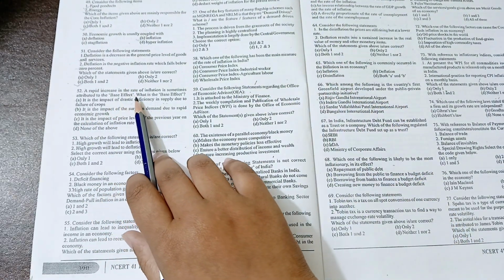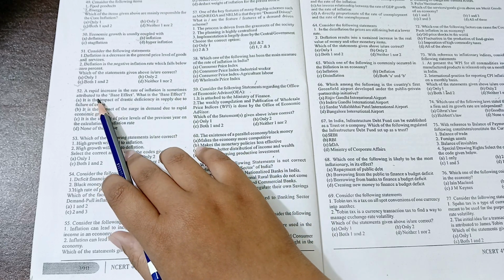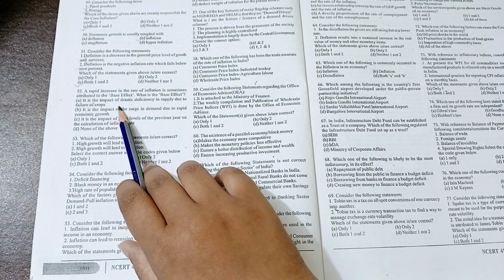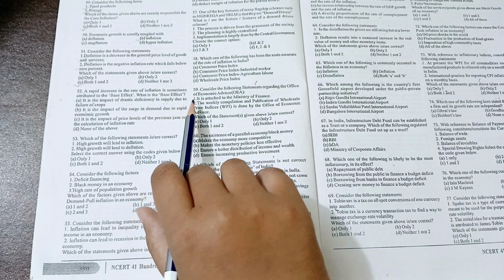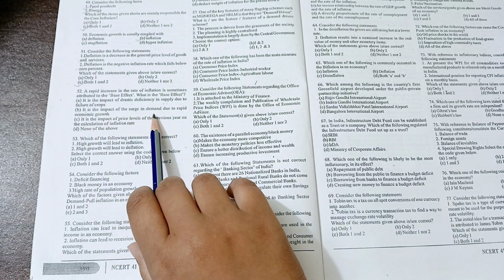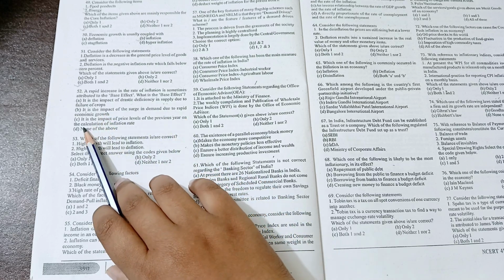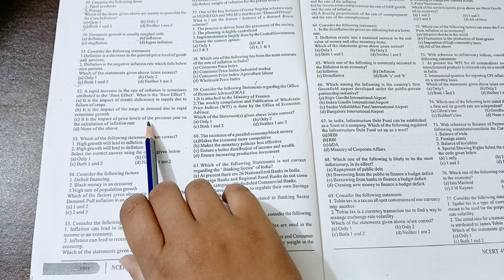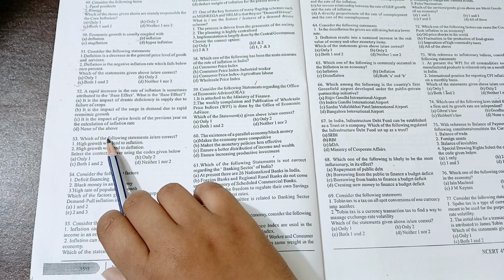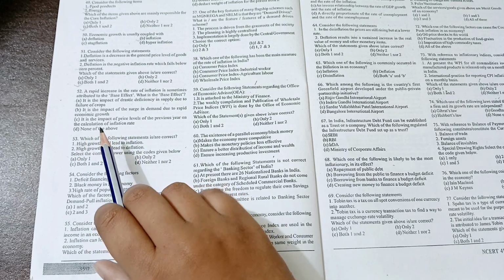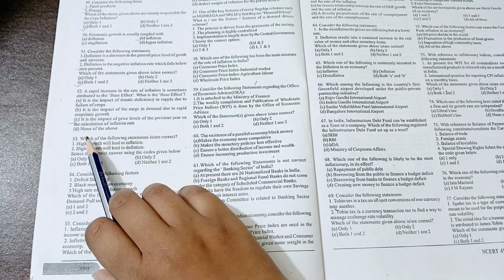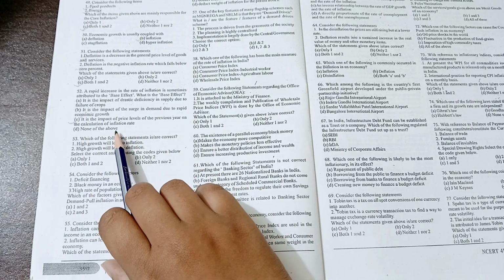A rapid increase in the rate of inflation is sometimes attributed to the base effect. What is the base effect? It is the impact of drastic deficiency in supply due to failure of crops. It is the impact of the surge in demand due to rapid economic growth. It is the impact of price levels of the previous year on the calculations of inflation rate. None of the above. Let's answer option C. It is the impact of price levels of the previous year on the calculation of inflation rate.